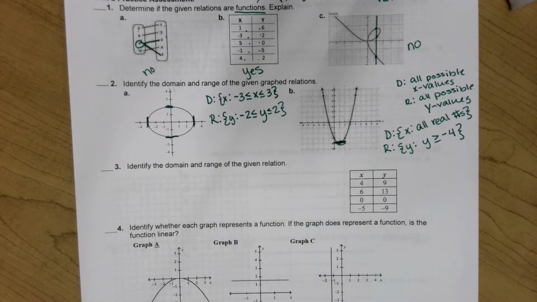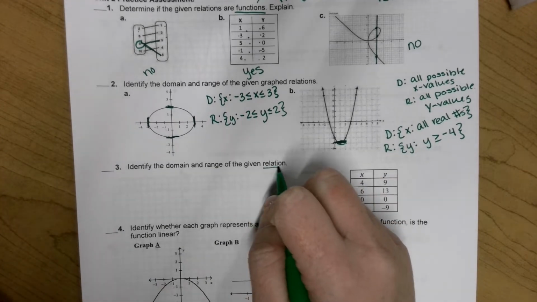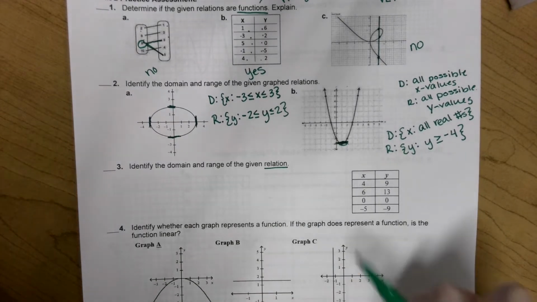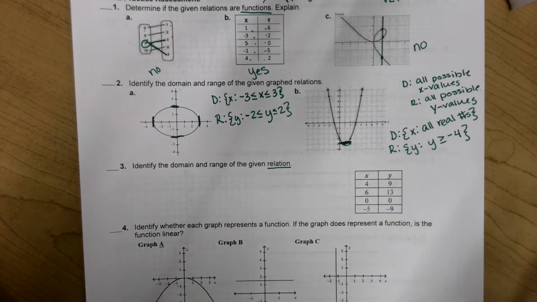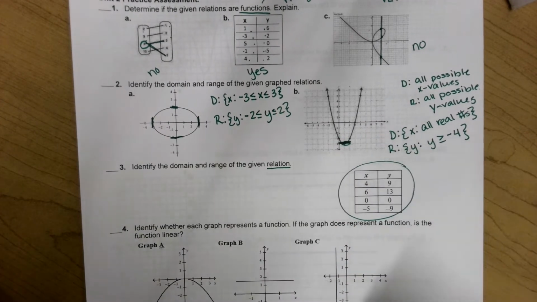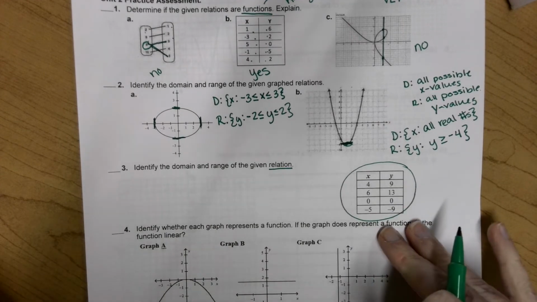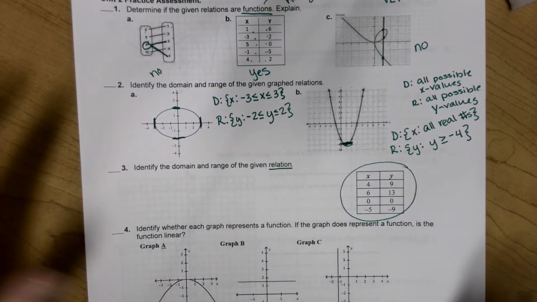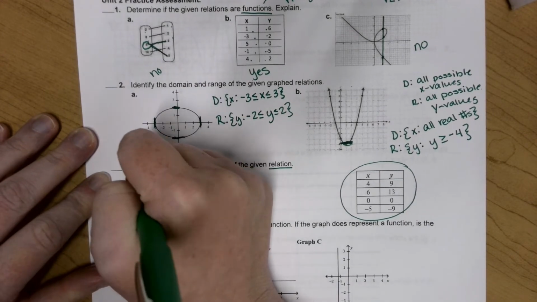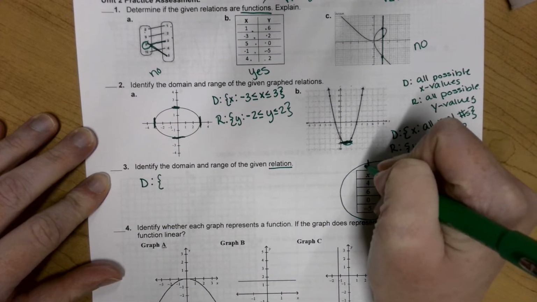Okay, number 3 says identify the domain and range of the given relation. So what we notice here is that we don't have any information on the function. We don't have any information on the graph. All we have is the table. I have nothing else to go off of. So since this is all I have for my relation, it's kind of like a discrete function, which means now that I have this table, for my domain, I just list what I have in my x column.